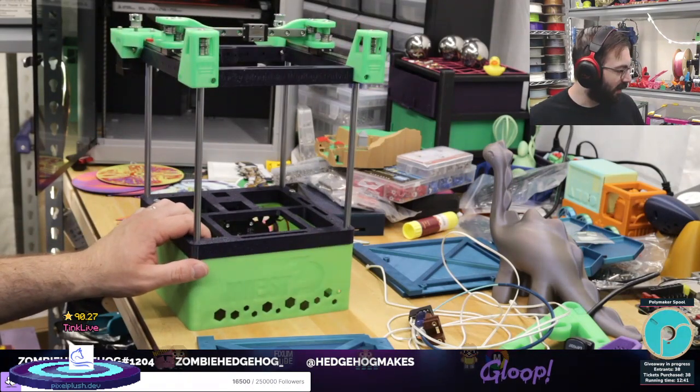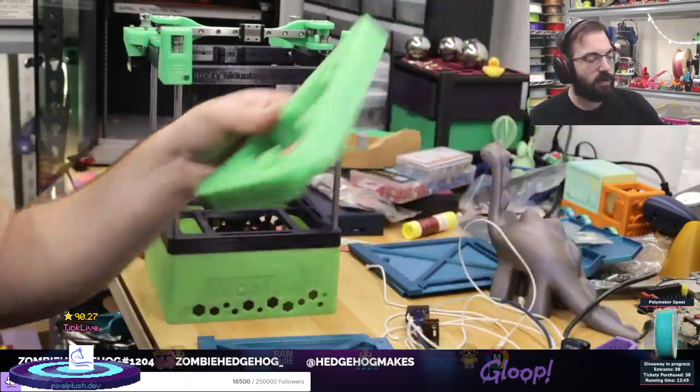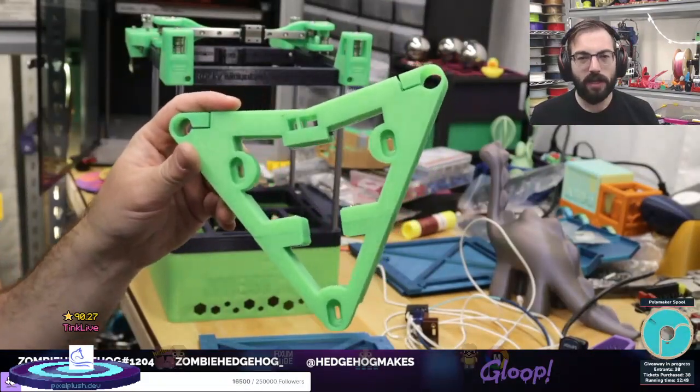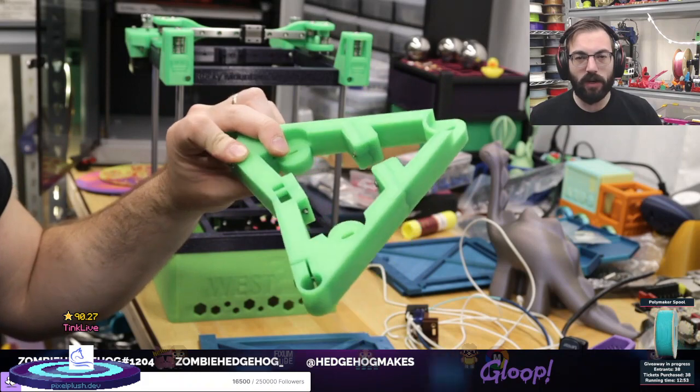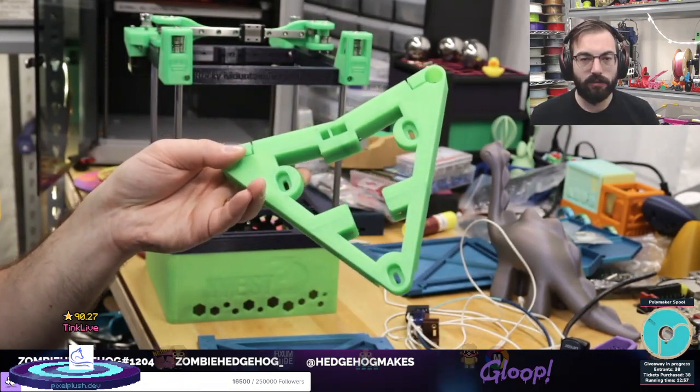So what's next? Probably the bed. So this is Canrog's 3-piece bed. I don't know if we ever uploaded it. But this is the beta test of, as far as I'm aware, the beta test of the 3-part bed assembly.